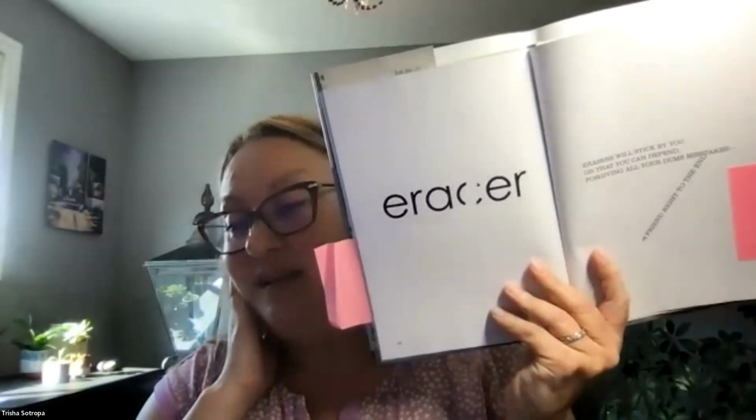Oops, that's an example of a metaphor. I went through the book and put sticky notes for every piece of figurative language that I could find. So in the poem called Eraser, which is spelled incorrectly, it's spelled Eracer. It uses another example of personification. So the poem is Eraser.